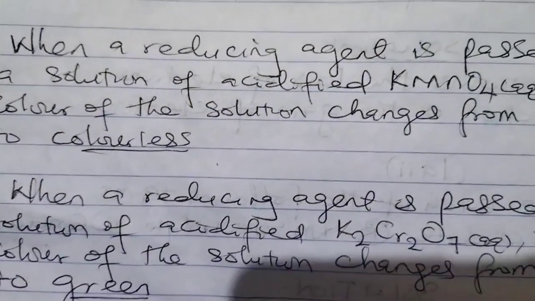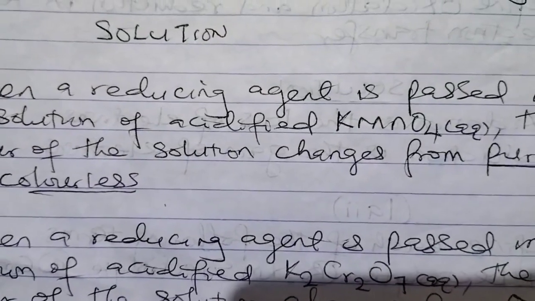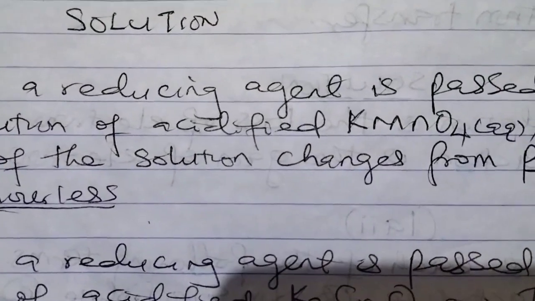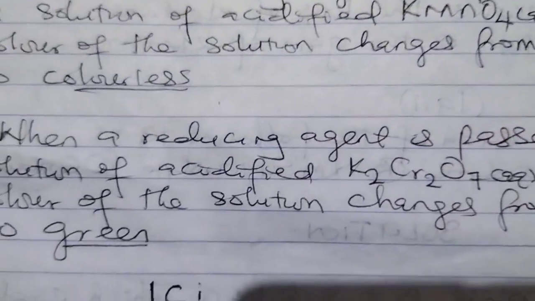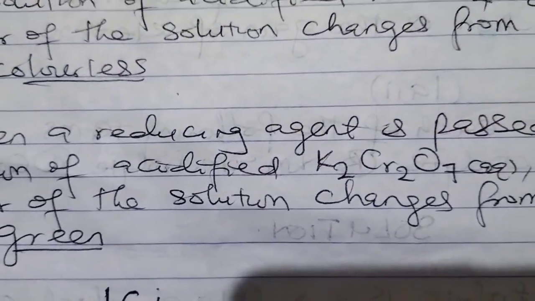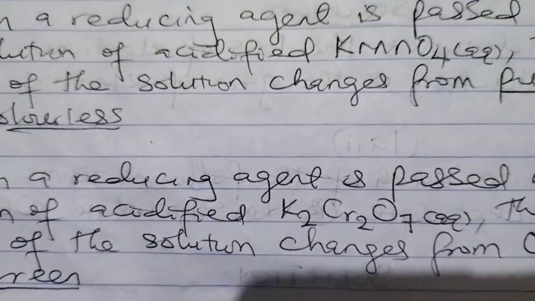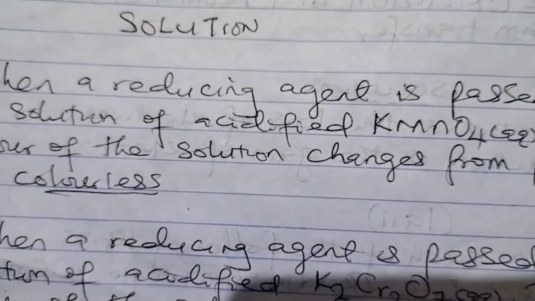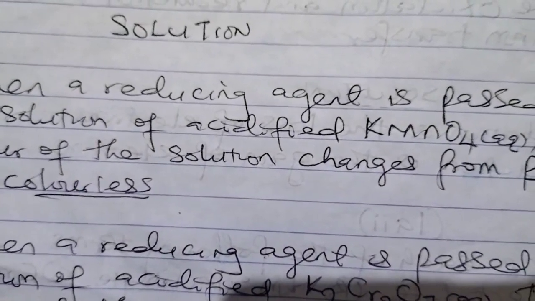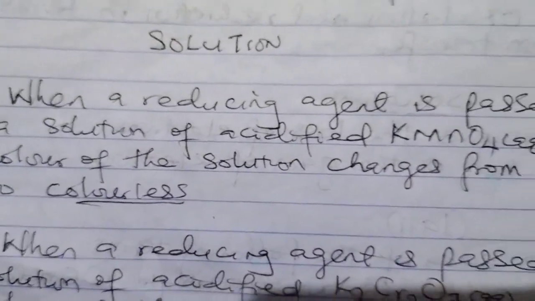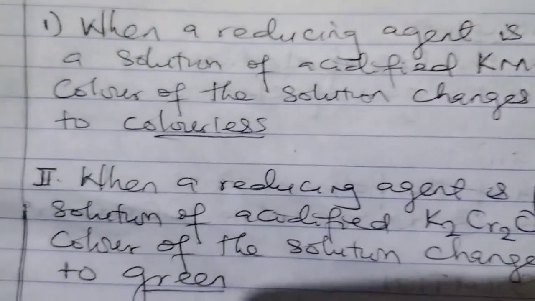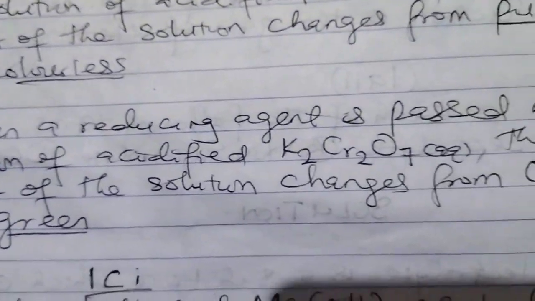So in both cases, note that the chemicals must be acidified KMnO4 and acidified K2Cr2O7. And also note the color changes: the color before passing the reducing agent and the color after. This one is purple to colorless, must be mentioned, and this one orange to green must also be mentioned.